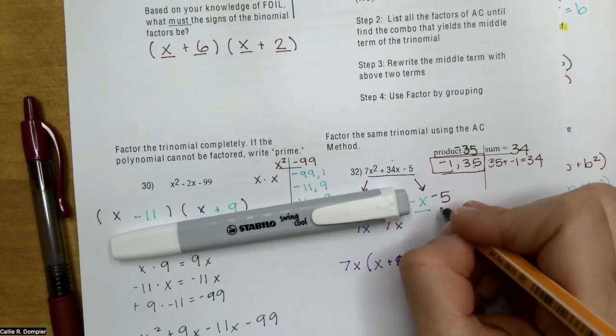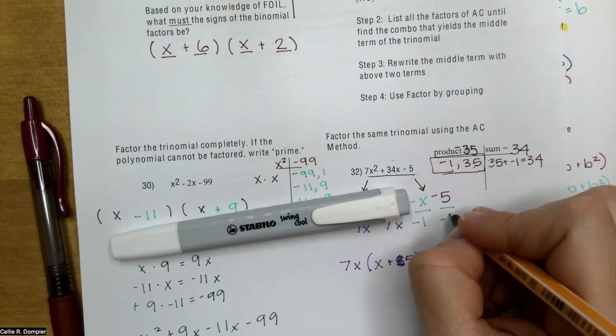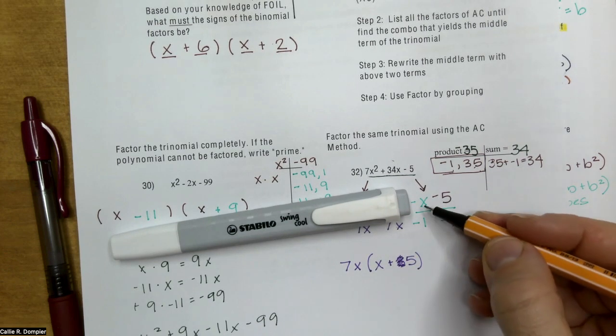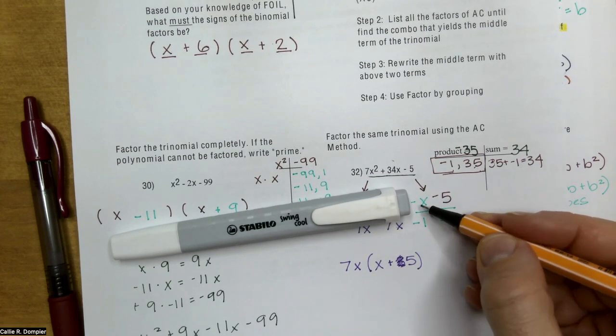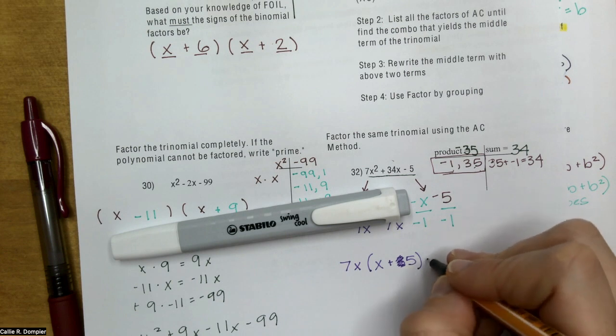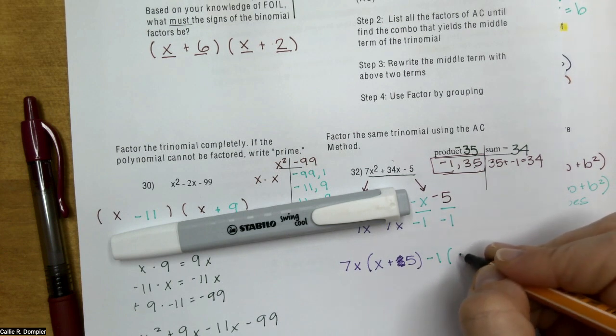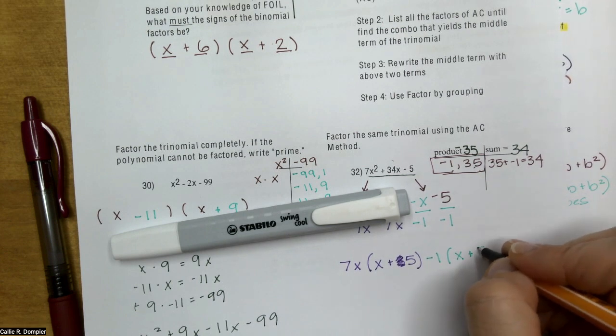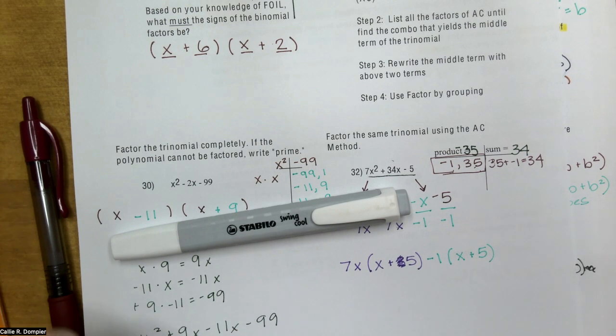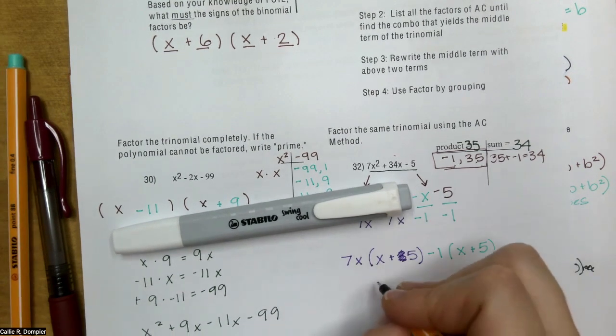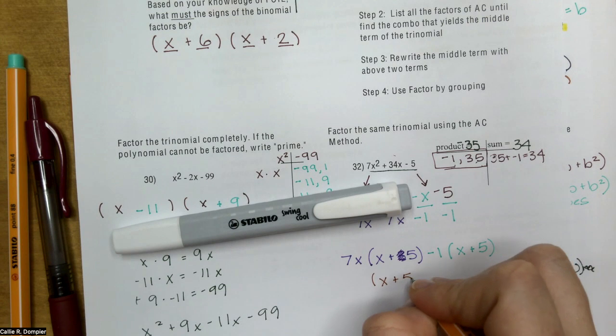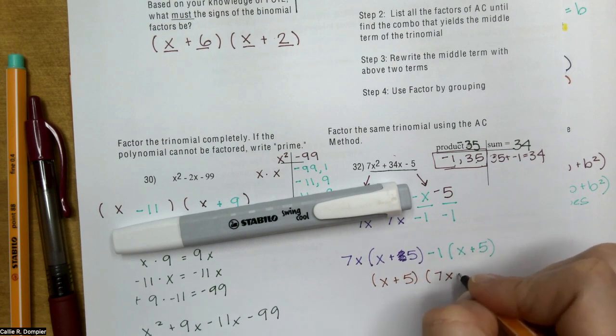So it's going to be a negative number we're dividing it by. We're just going to divide it by -1 because we can't think of anything else that goes. There's no other factors of x and -5. So -1, positive x, positive 5. And our final answer is x plus 5 times 7x minus 1.